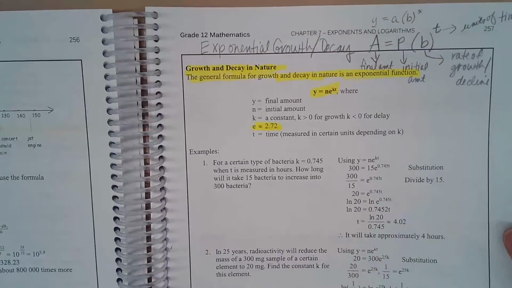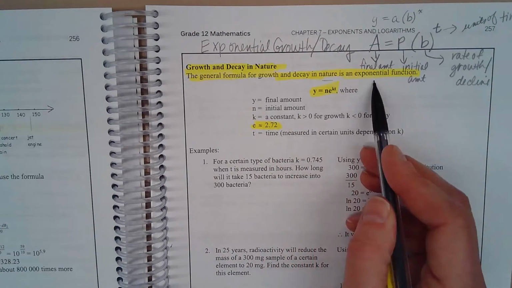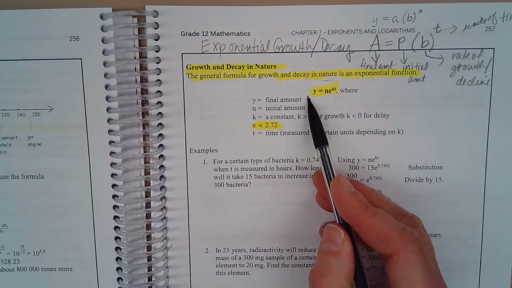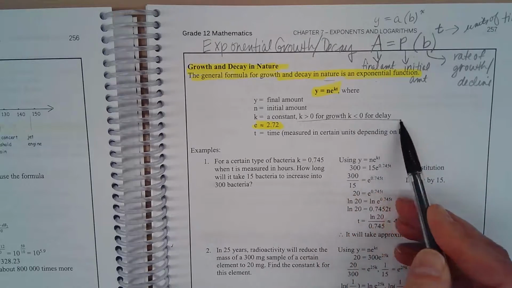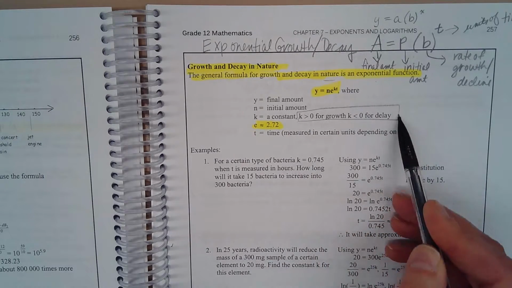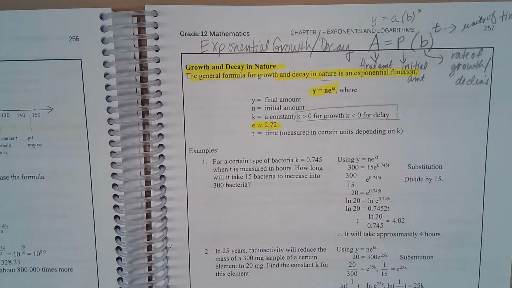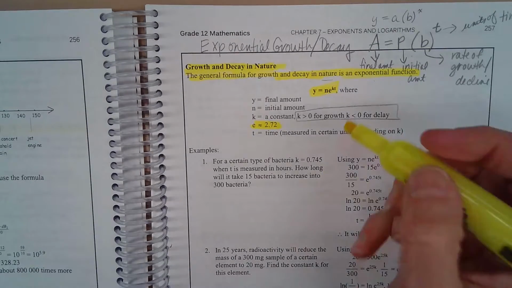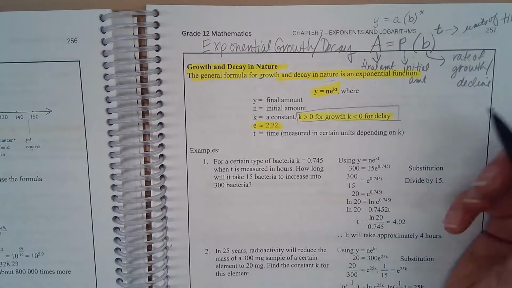Let's look back to this page. The general form for growth and decay in nature is an exponential function. Y is final, N is initial, K is a constant. Okay, this is important. K is positive for growth and negative for decay. So you have to remember that. E is your number in the calculator and T is time.